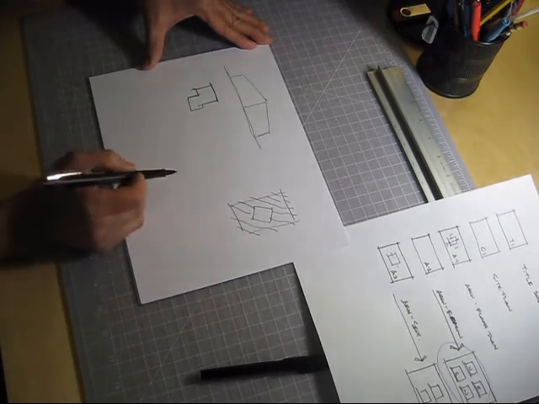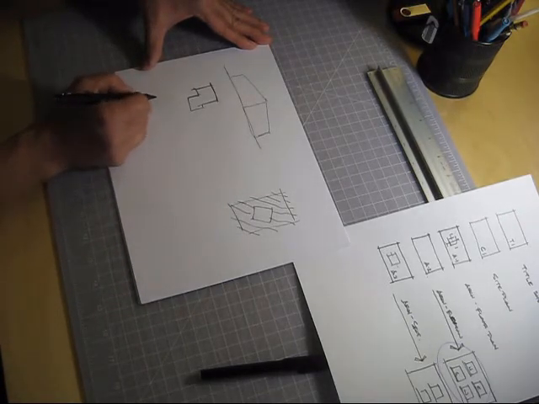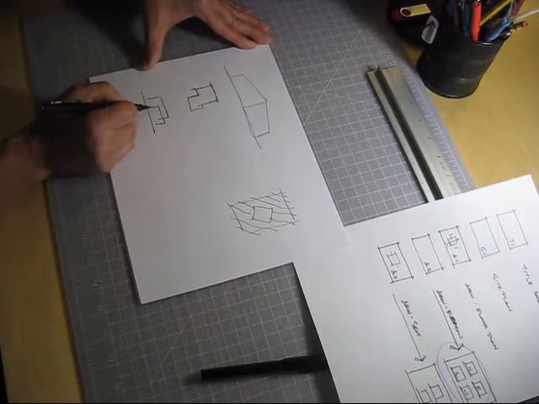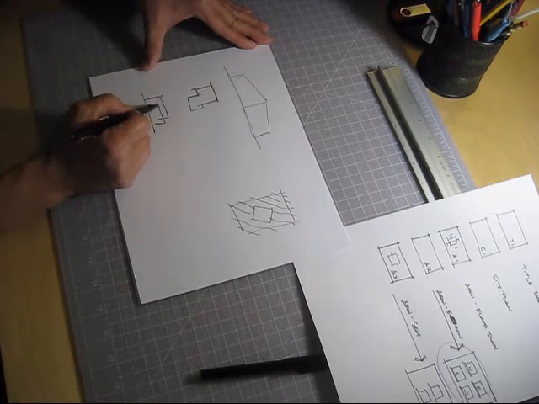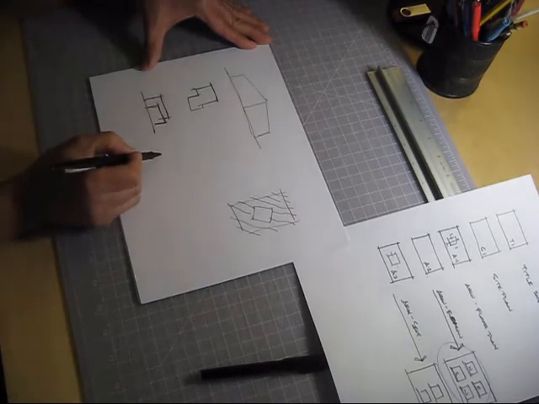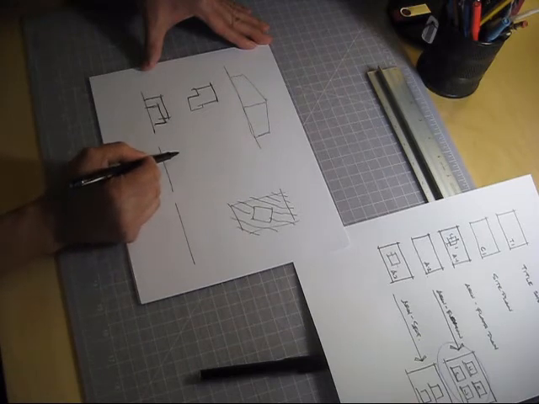Okay, and then that in turn might produce a section that relates to this project, and that section may open up into elevations and such.